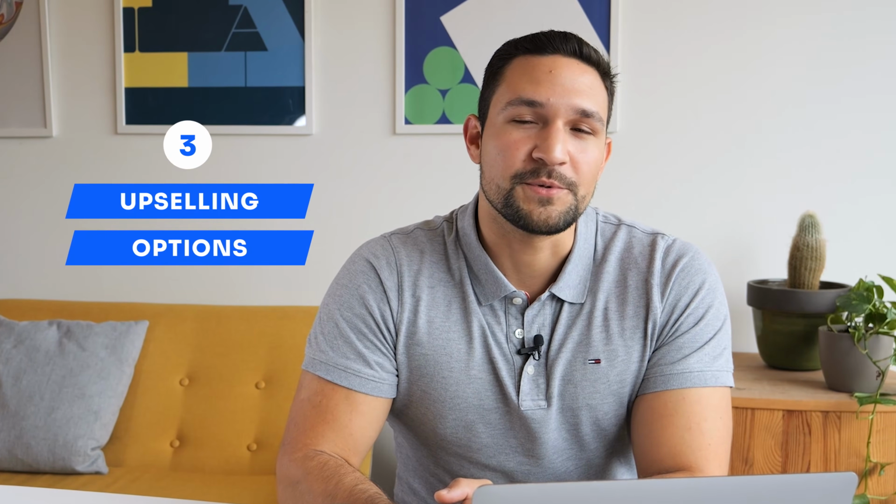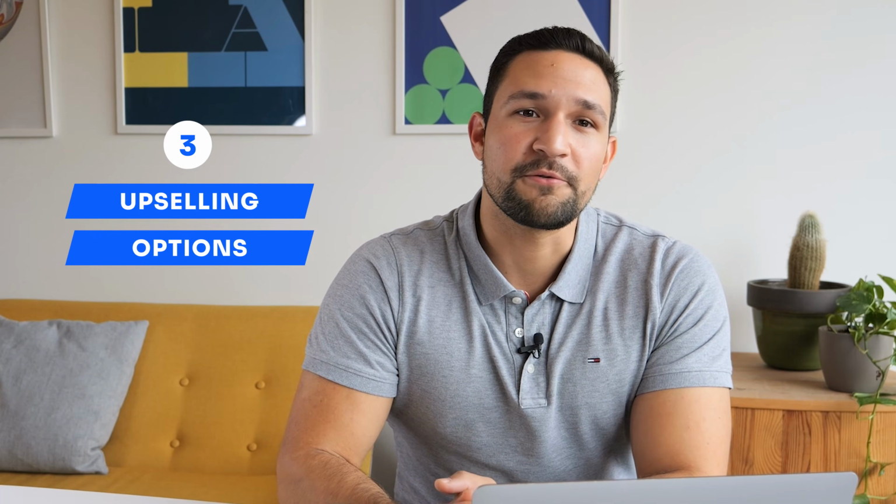Back to those elements. The third one that you might want to look out for is upselling options. This can also be referred to as upgrade prompts or upsell promotion. By making it easier for users to see and understand the benefits of upgrading, you can upsell them to a higher price plan or additional features.